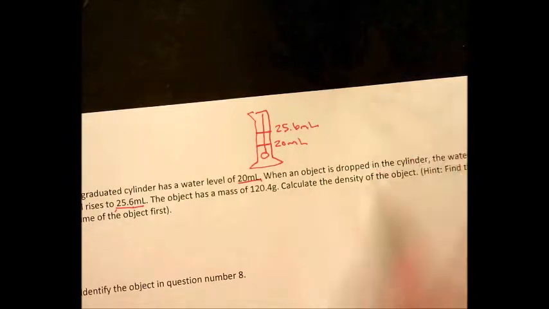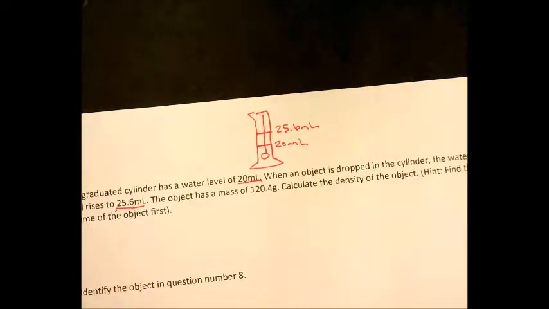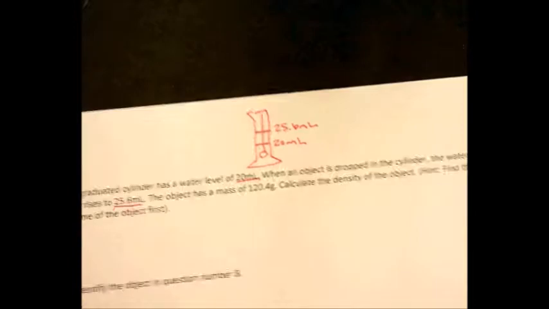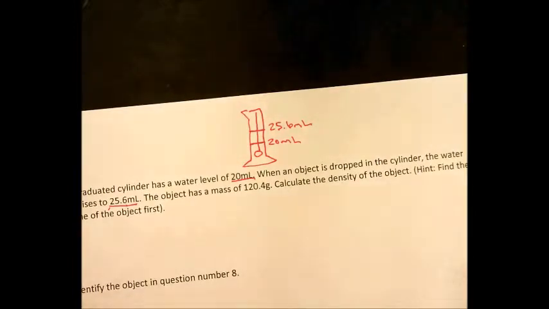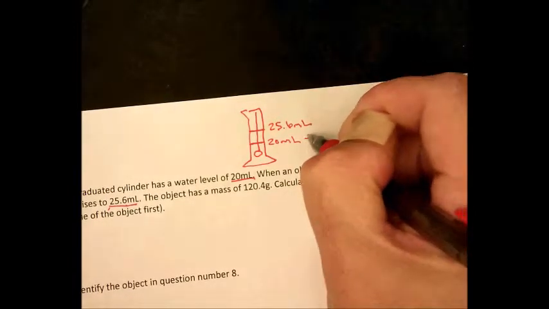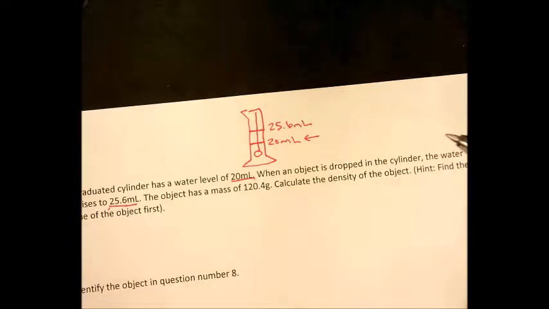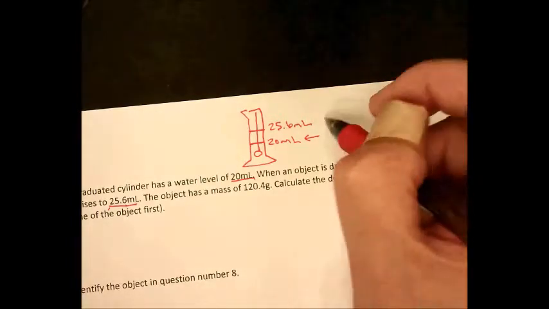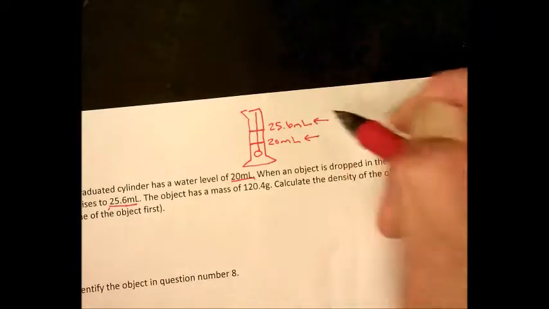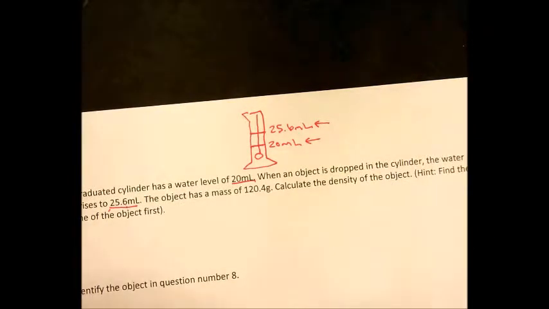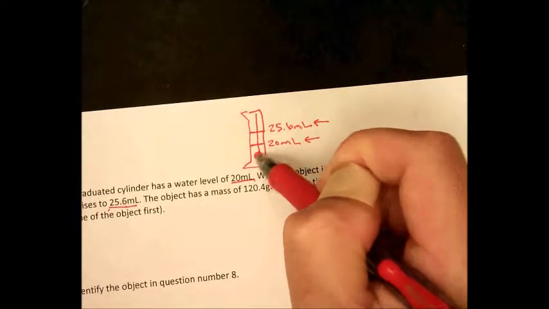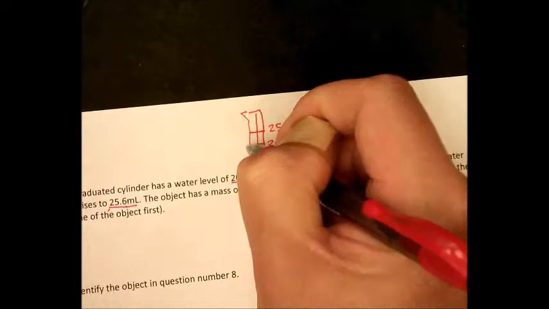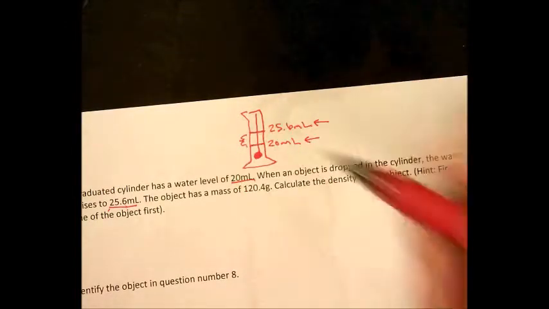The reason why they give us that information is because we need to find the volume of that rock, and this is the displacement method. The volume of the rock is not 20 milliliters. That was the volume of the water that we started off with. And it's not 25.6. That's where the water level ended up. The displacement of the rock that we dropped in the water equals how much it moved that water. How much did it push it up?